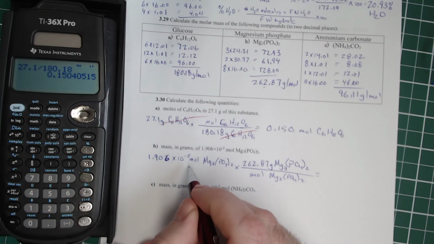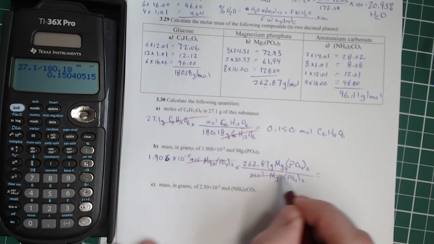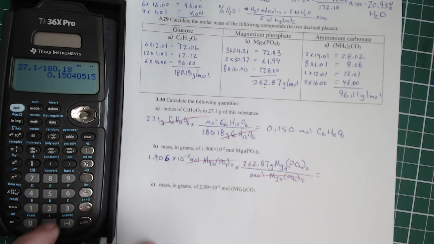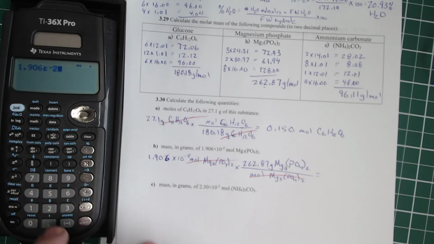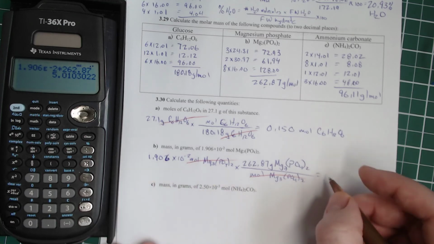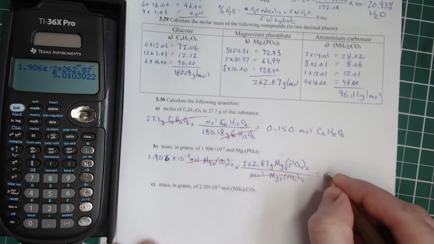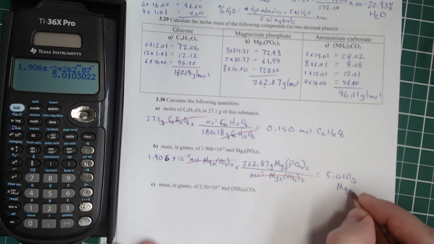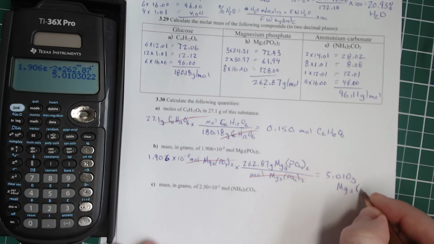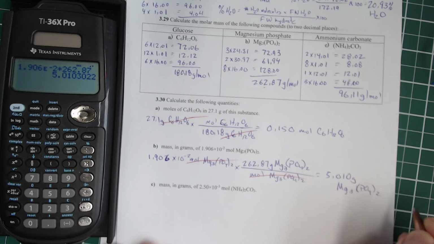All right, we'll do a little bit of dimensional analysis. Our moles of magnesium phosphate cancels out, and we'll now just multiply that out. So 1.906 times 10 to the negative 2 times 262.87. And 4 sig figs, so we're going to write that down as 5.010 grams of Mg3(PO4)2.